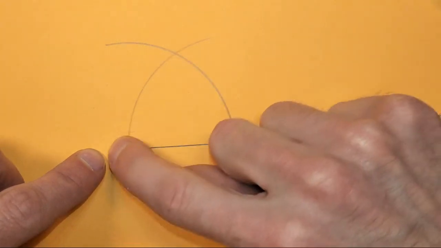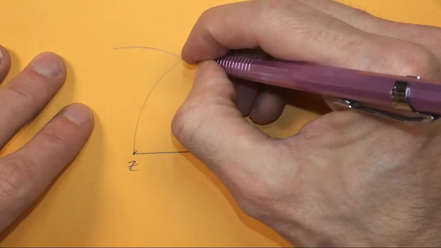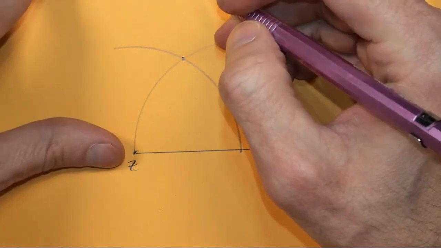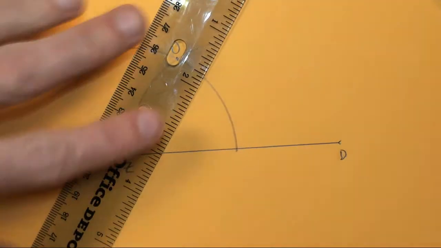But all I need to do is connect these two points. I'll put a point of intersection here, and then I'll call that one O. Connect that back to Z.